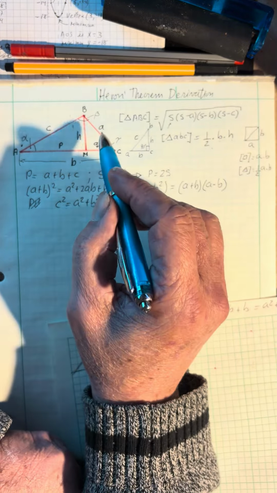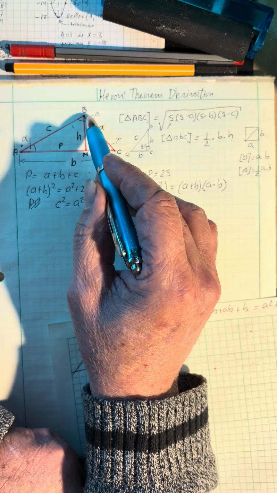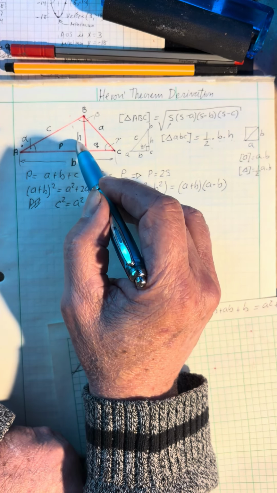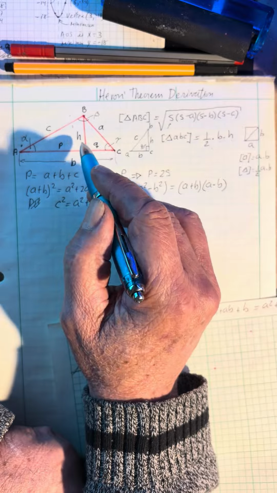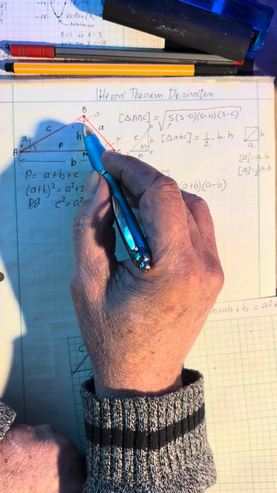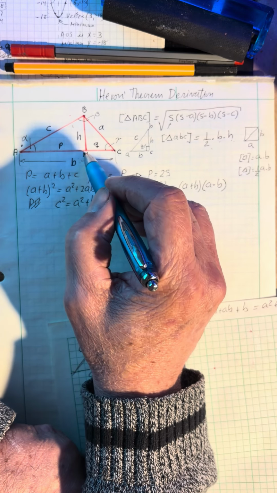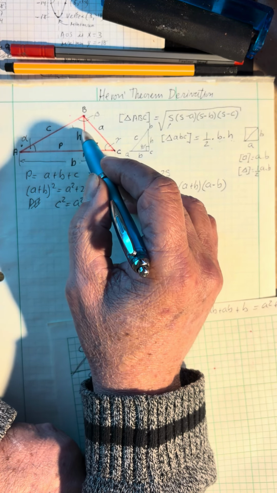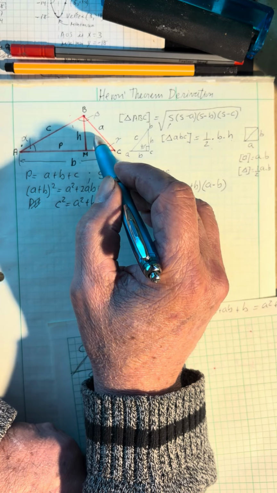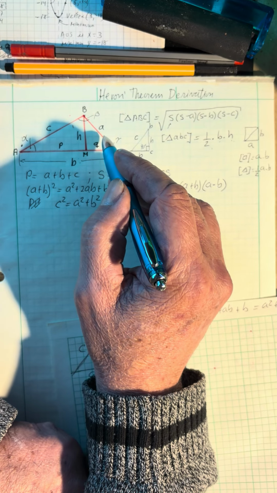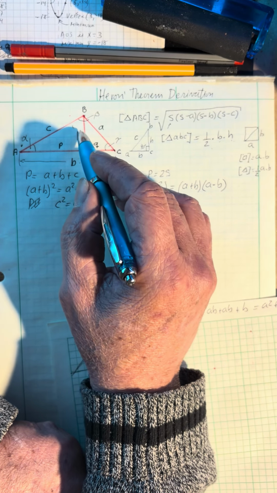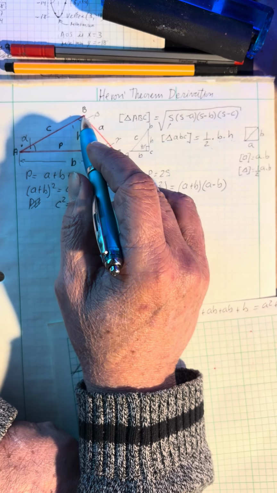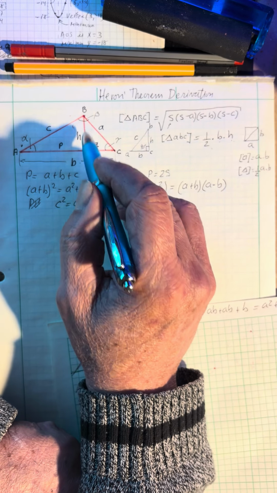What we're going to do is determine the H value. We're going to use this triangle here, the triangle BMC, and also we're going to find H using this other triangle here, the triangle BMA.